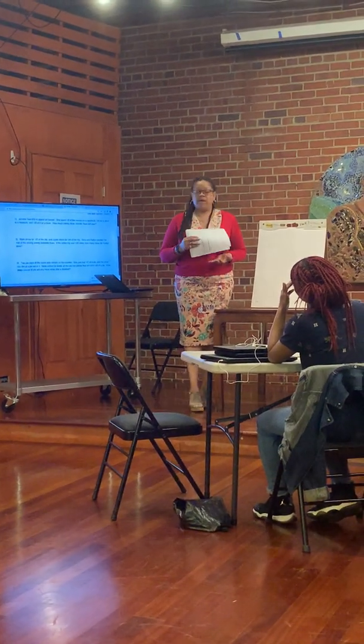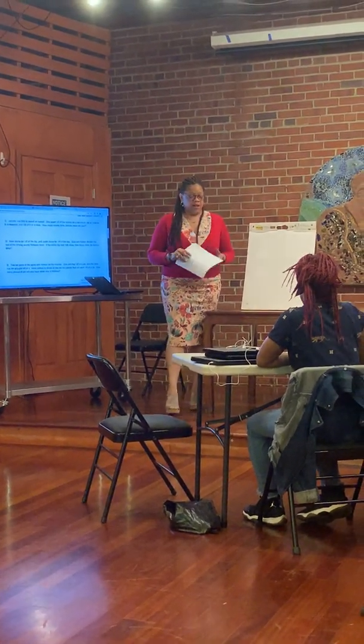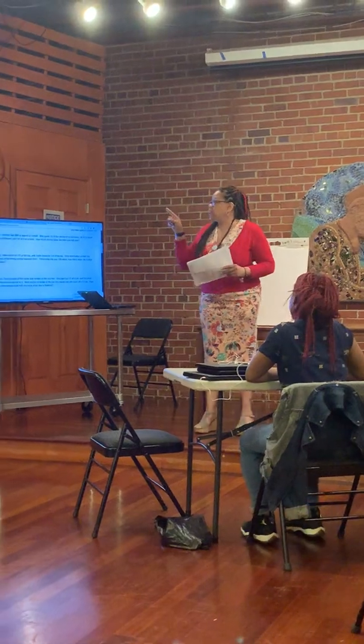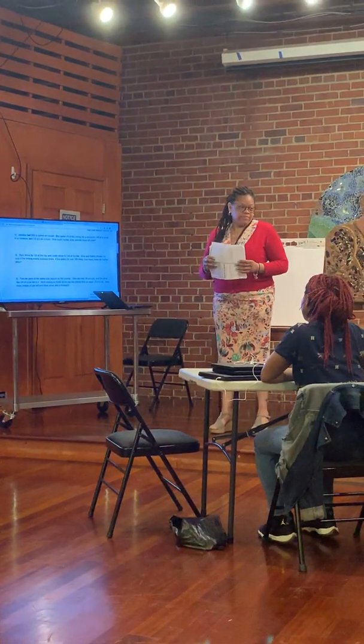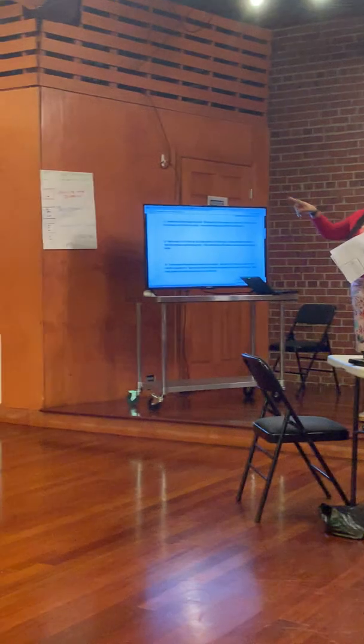Talking about word problems and unpacking them. A lot of you have been struggling. So today we're going to look at the CUBES method. Does everybody see that on the board there?